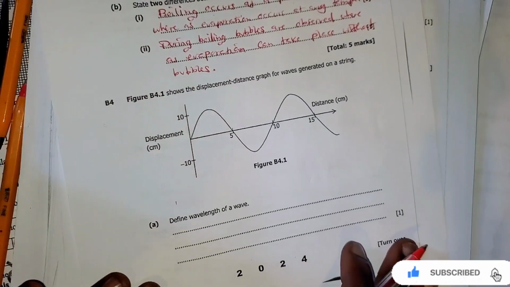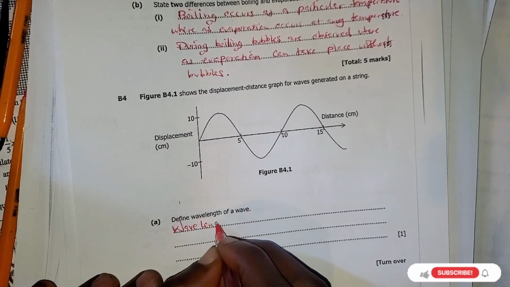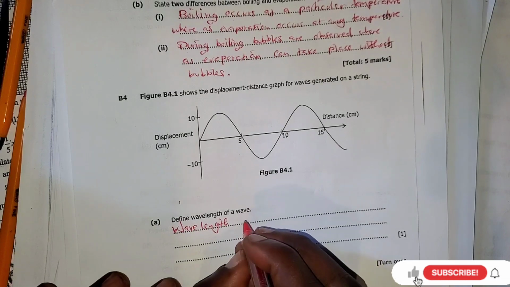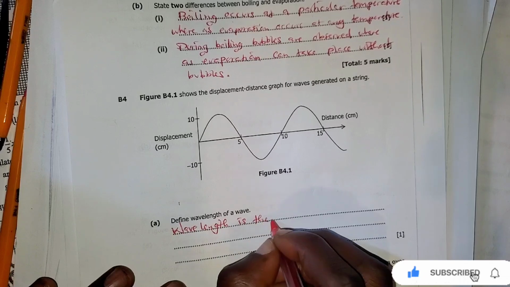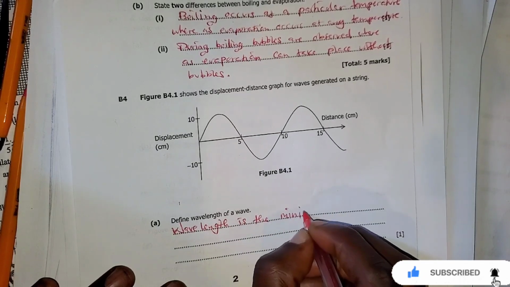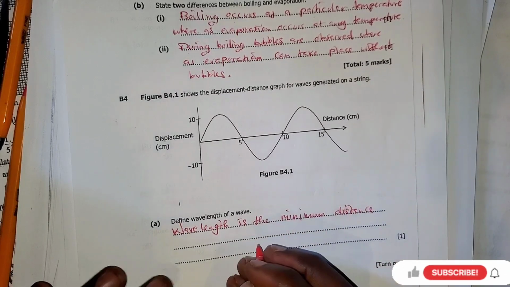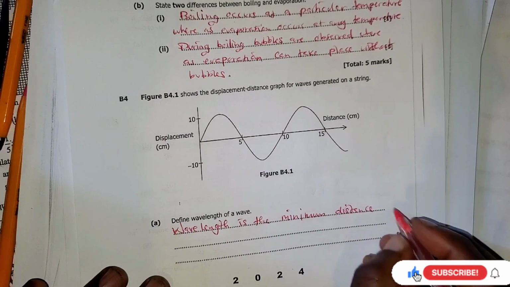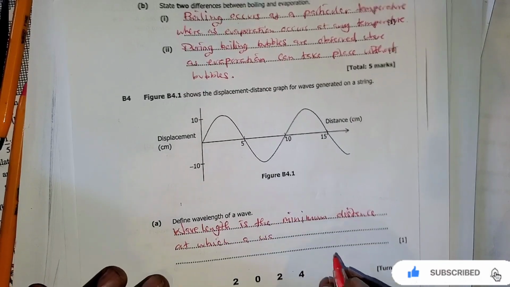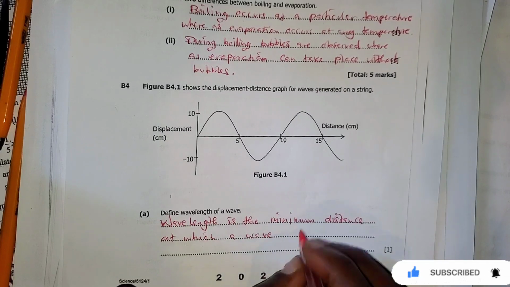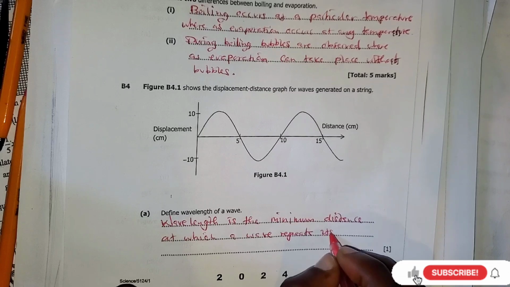So you can say wavelength is the minimum distance at which a wave repeats itself.